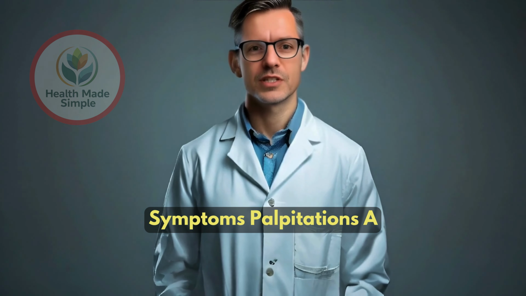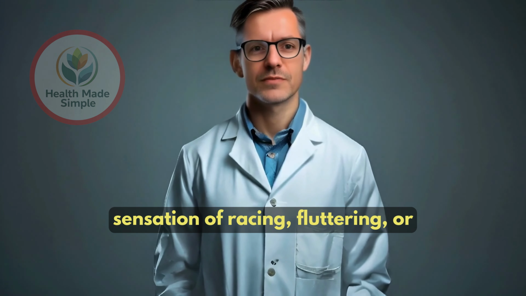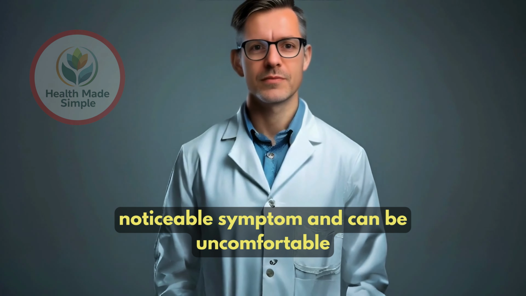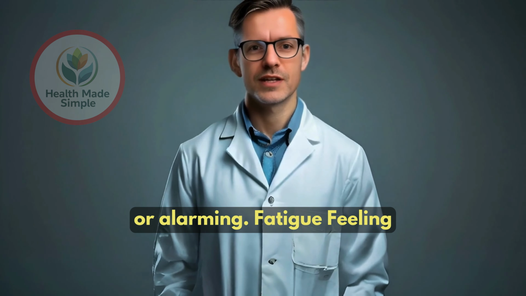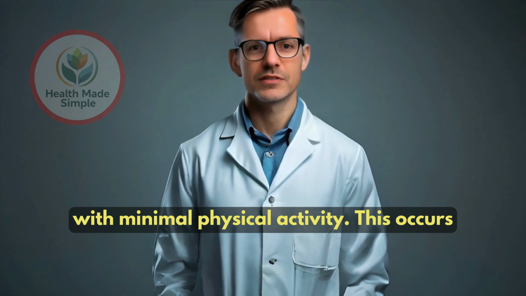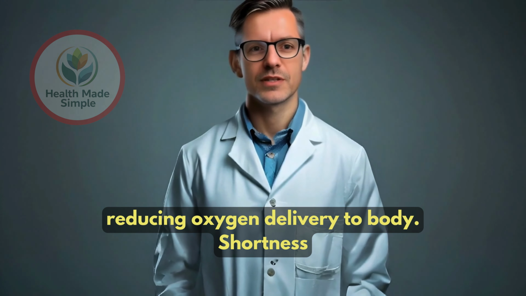Common symptoms. Palpitations, a sensation of a racing, fluttering, or pounding heartbeat. This is often the most noticeable symptom and can be uncomfortable or alarming. Fatigue, feeling unusually tired or exhausted, even with minimal physical activity. This occurs because the heart is not pumping blood efficiently, reducing oxygen delivery to the body.